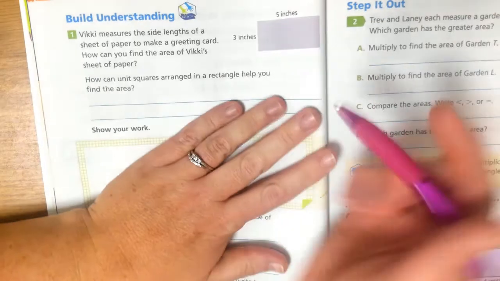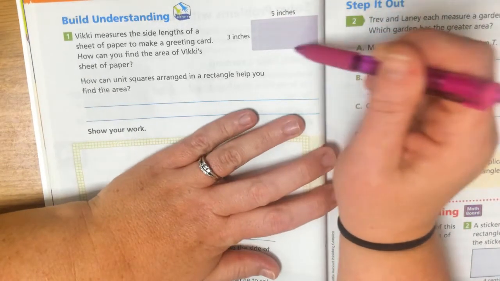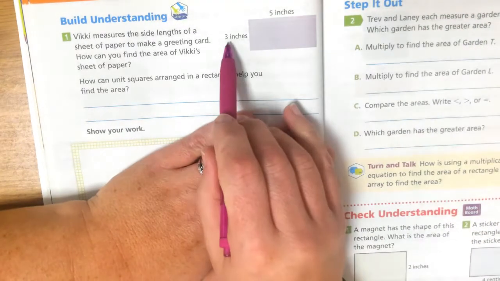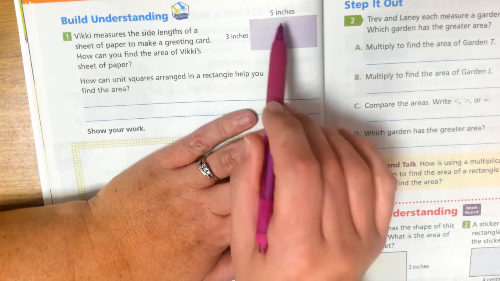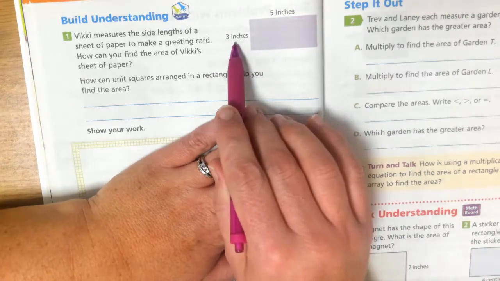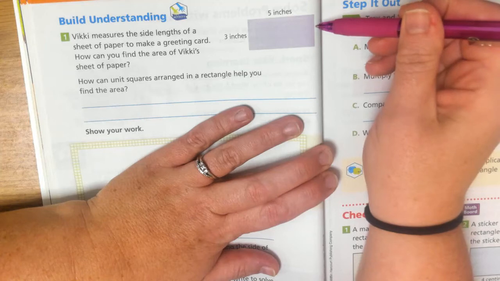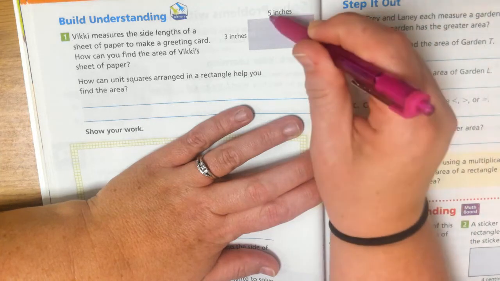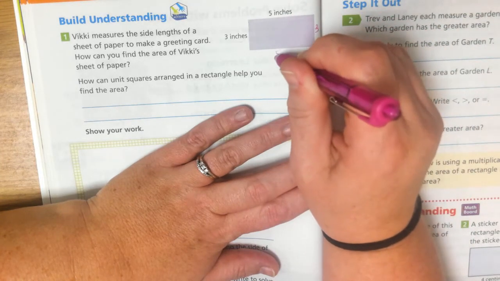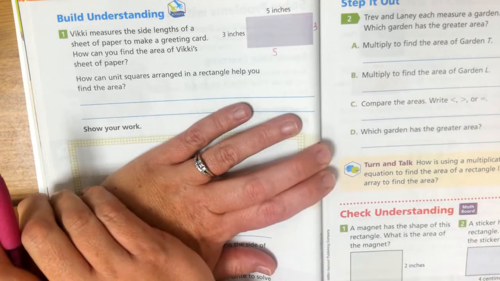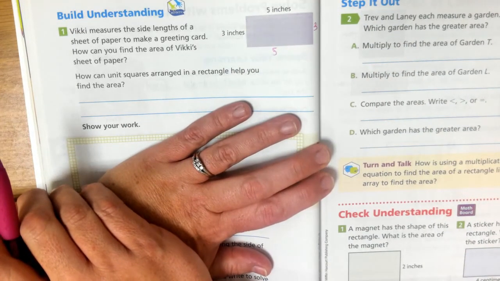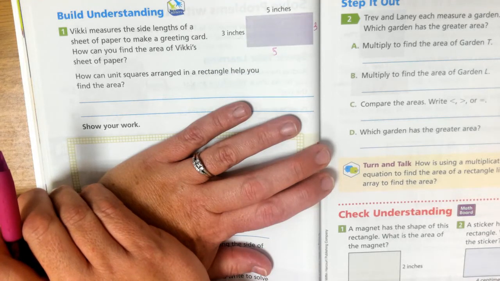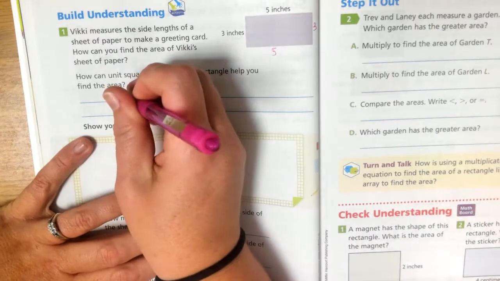Well, let's first look and see. We have our piece of paper, and it is 3 inches by 5 inches. So if this side is 3 inches, this side has to be 3 inches. And if this side is 5 inches, this side has to be 5 inches. So we can use unit squares by figuring out how many are in each row, right? And then multiplying that by the number of rows.